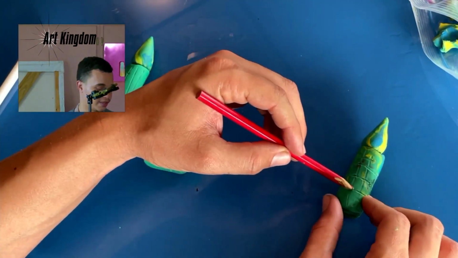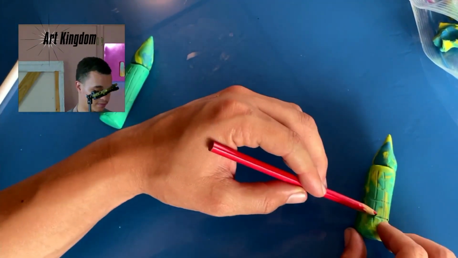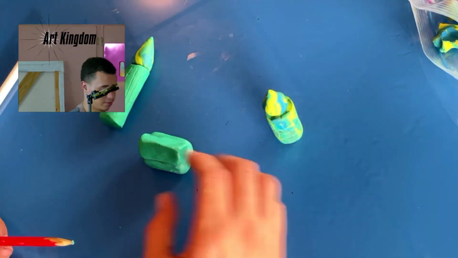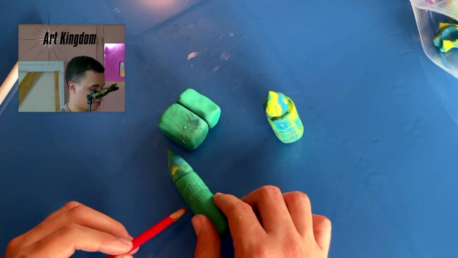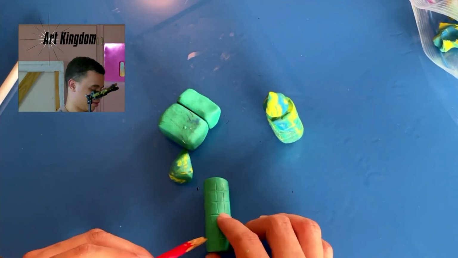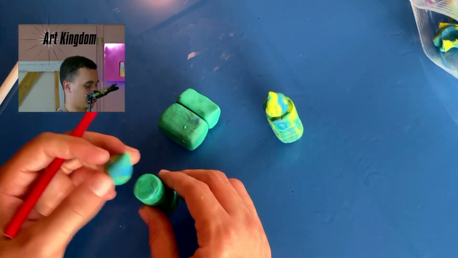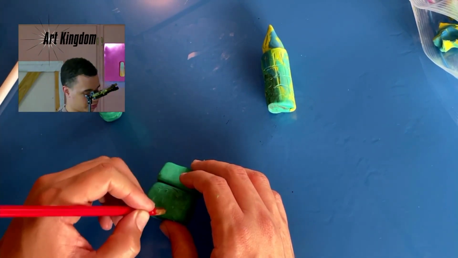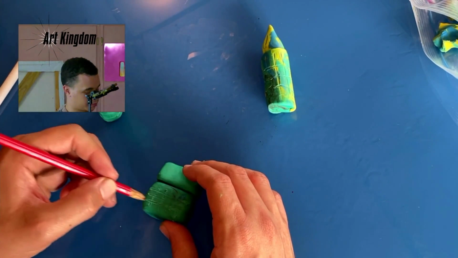And you don't want to dig in too deep, but you want to do deep enough so that you can see them. So what we call these is called scoring. So you're going to do that for both of your towers. You could even use a stick for this. You don't need a pencil necessarily. I think I'll do the same thing for my cuboid. So you do straight lines going down and then straight lines going across.